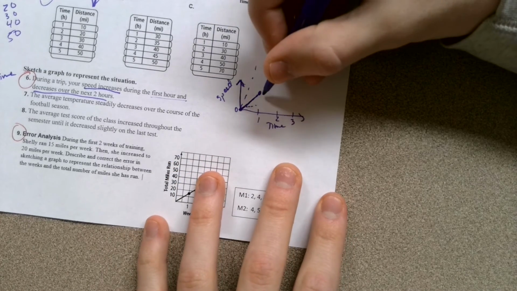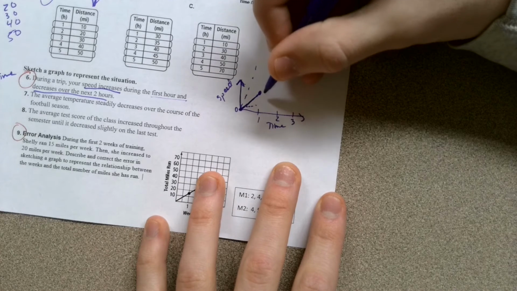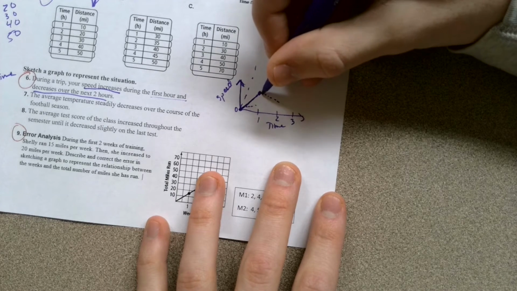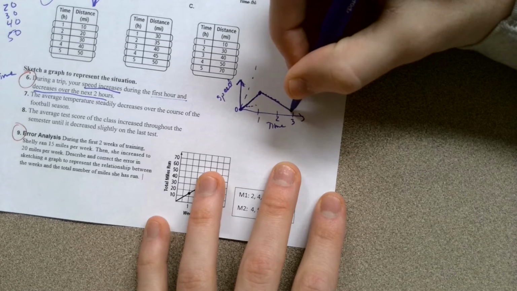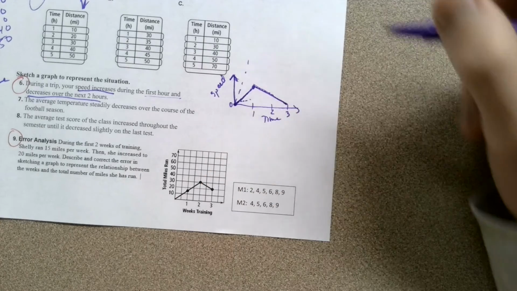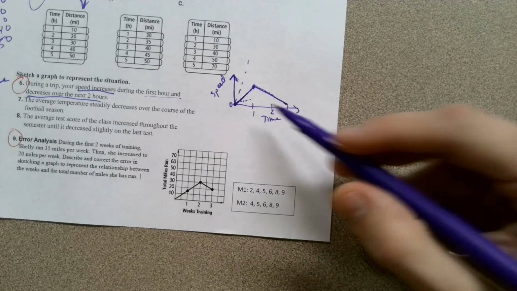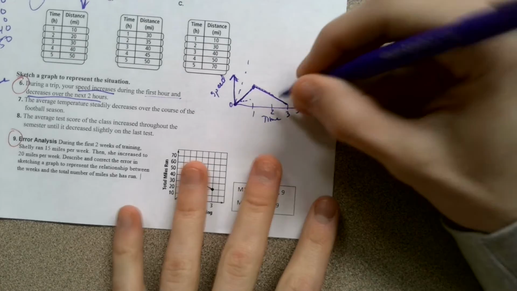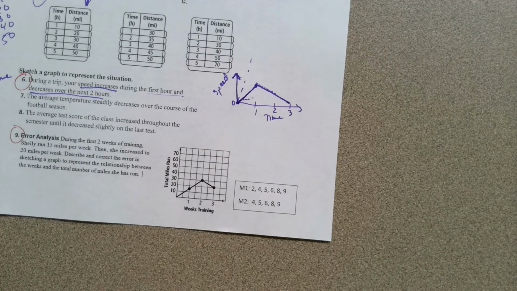And it's going to start decreasing. Again, you could have this decrease steadily, or you could have this decrease nice and slow. I'm going to choose nice and slow here. Decrease for the next 2 hours to hour 3. So for 2 hours there, it is decreasing. Notice it's not at 0, but it is decreasing. It's going down. And that would be a good representation of this graph. So you're going to do the same thing with 7 and 8. Pay attention to those.